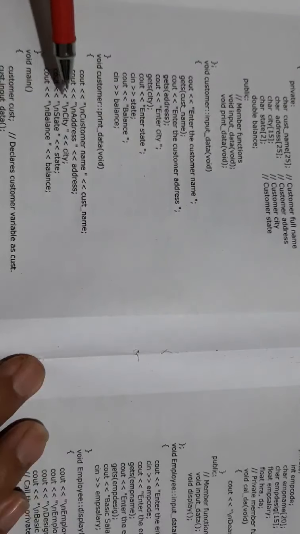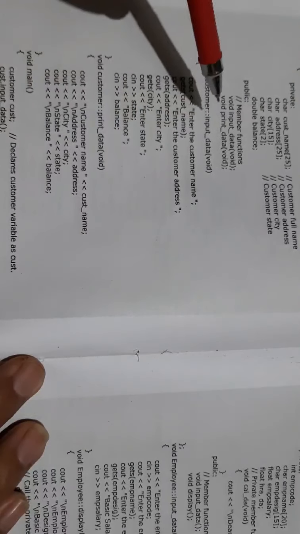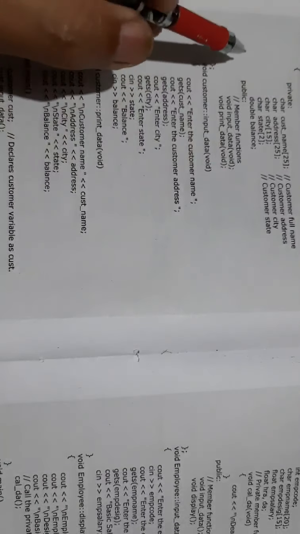Yesterday we also discussed this program. The main difference between this program and the previous program was this is also the customer class. The name of the class is also customer, but the difference was that in the first program the functions were defined.